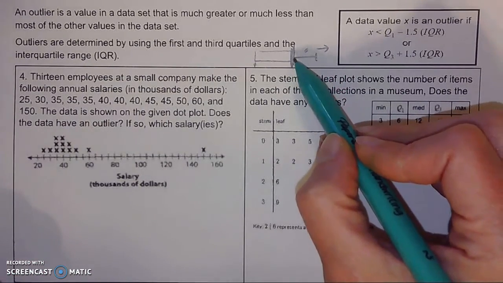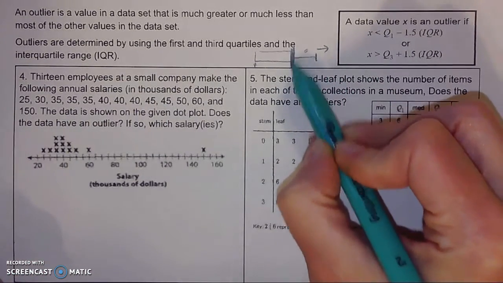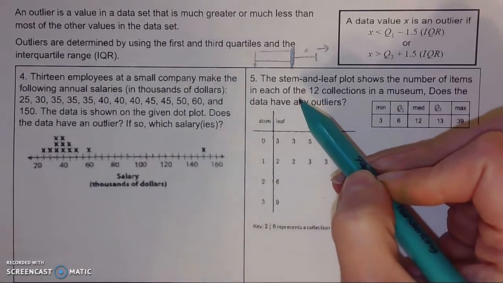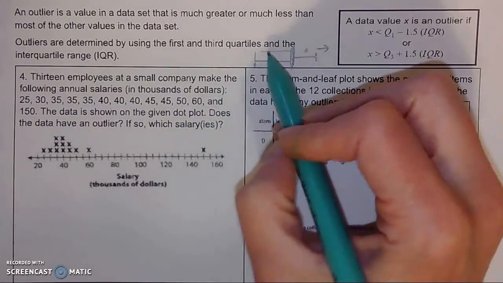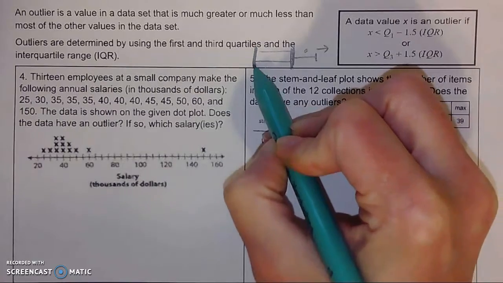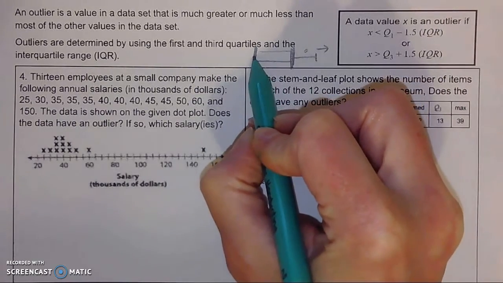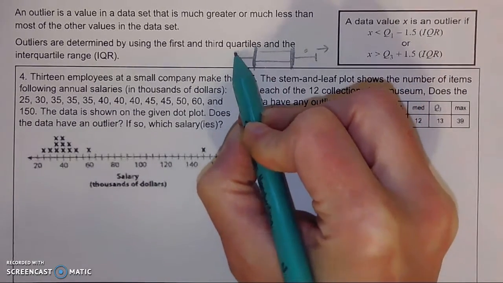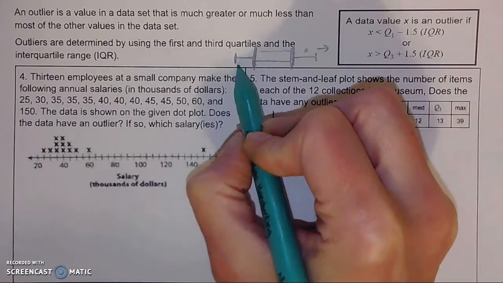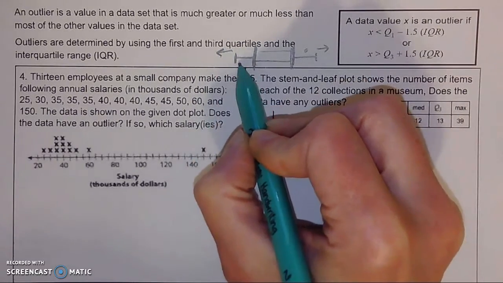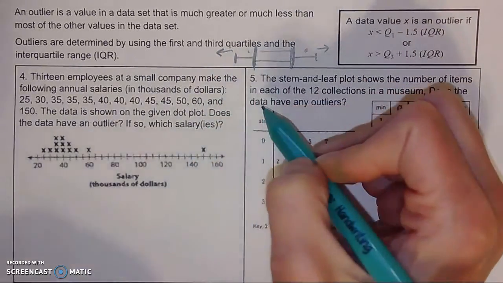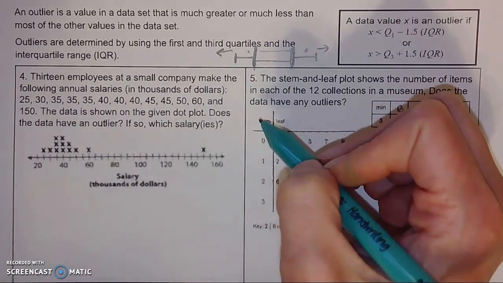Okay, so to find an upper outlier, I'm going to use Q3 plus that 1.5 times IQR. Then to find a lower outlier, I'm going to take Q1, subtract that 1.5 times the IQR, find some cutoff value, and then if anything is below that value, it's an outlier. If it's equal to or not below that value, then it's not going to be an outlier.